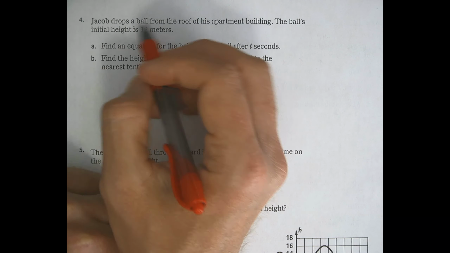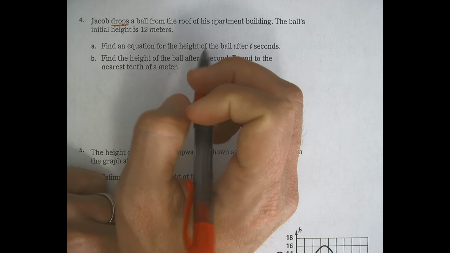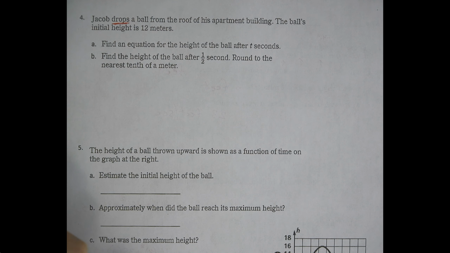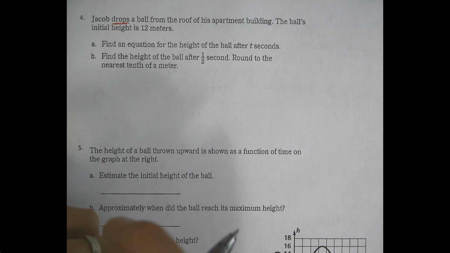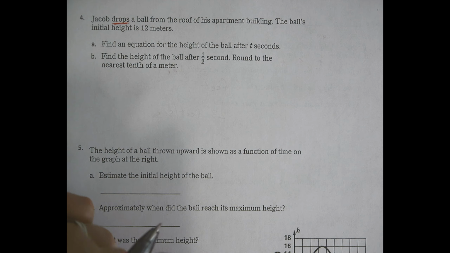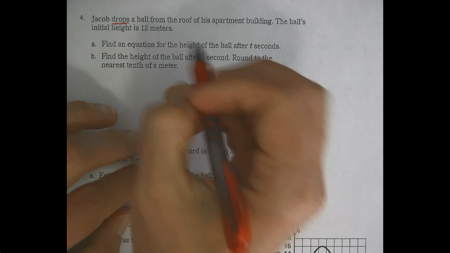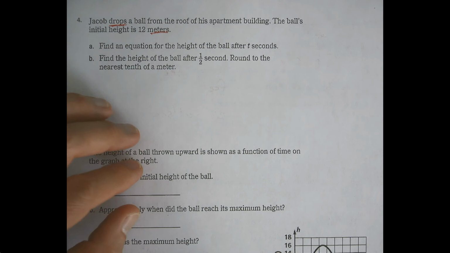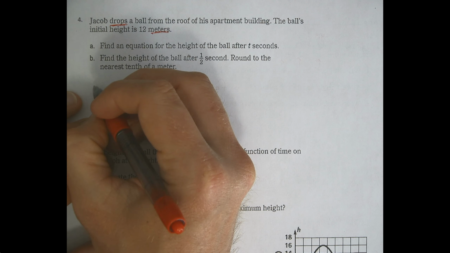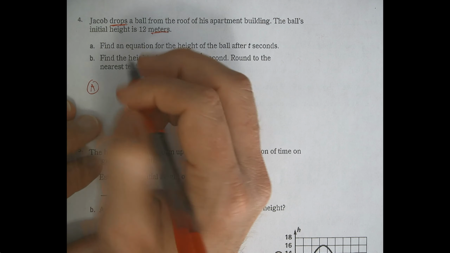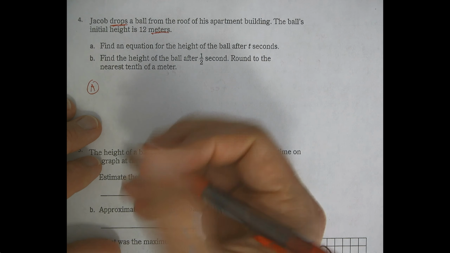All right, special situation. We are dropping a ball, so it is not going to have an initial velocity. It is starting from 0 because it's dropped. It is not thrown and starting with a velocity. So when we write this out, we're not going to have that middle piece. We can write a 0 in there for now, though. This is meters. So part A, find an equation for the height. If it helps, still give your A, B, and C, but B is going to be 0.